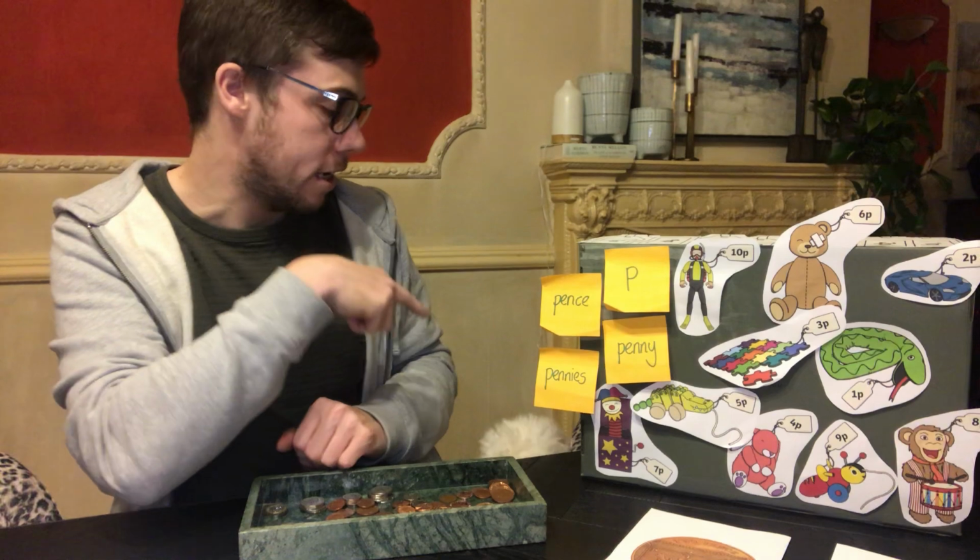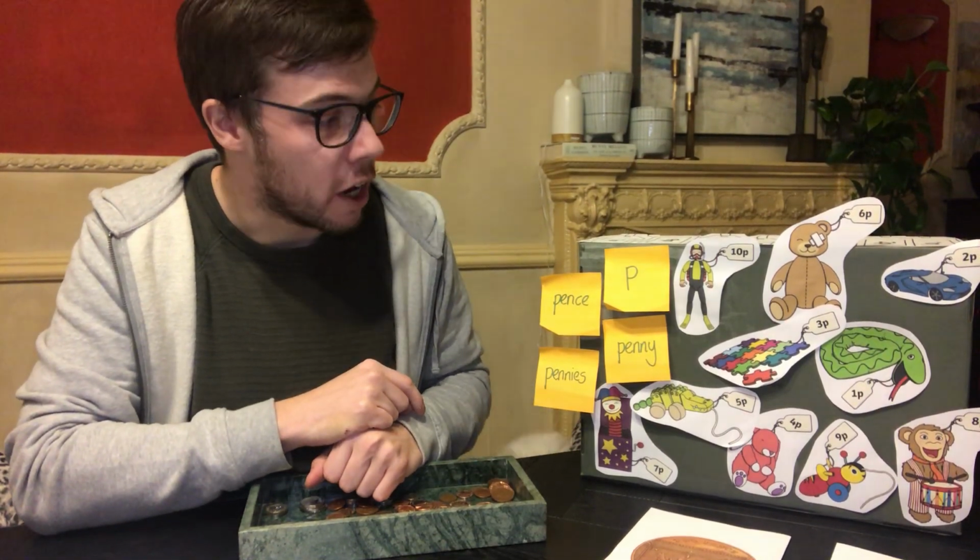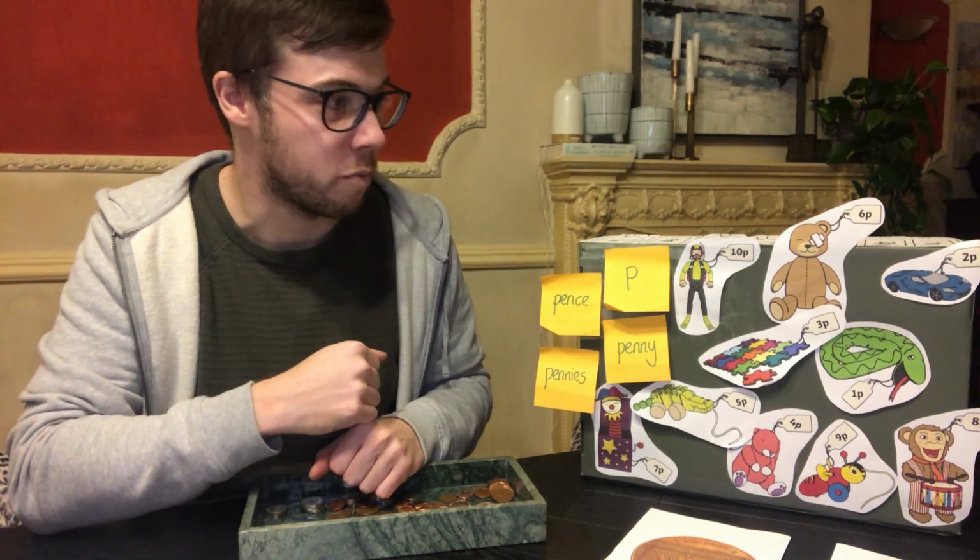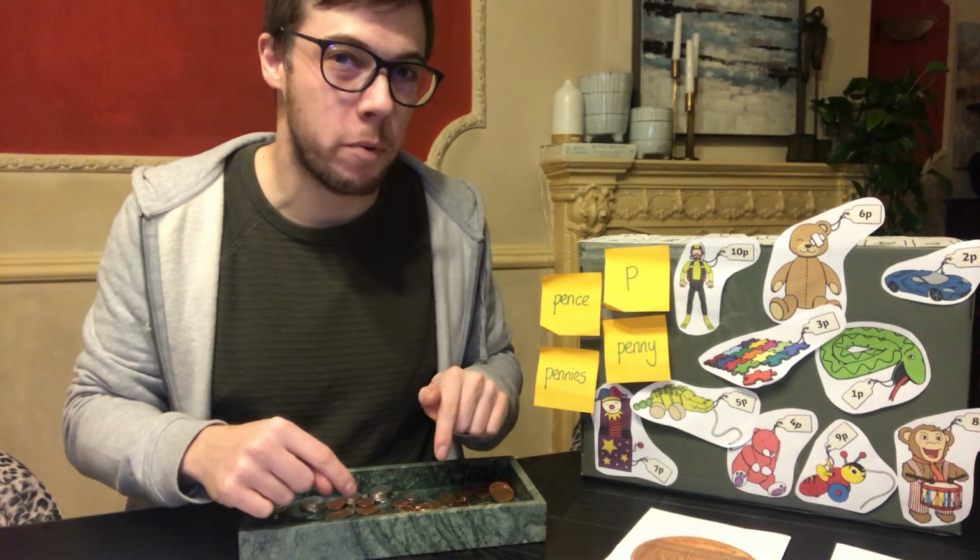Now the only problem is there's only one of me. As you can see, Barney keeps poking his little head up, but he's not very good with money. So I'm going to have to pretend to be the shopkeeper and the person buying something. So I come into the shop. Before we do that though, shall we just remember what coins we had?